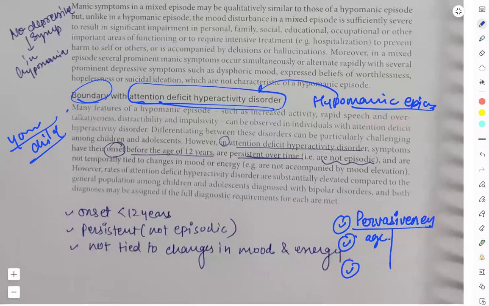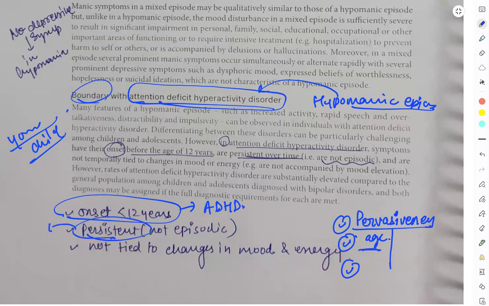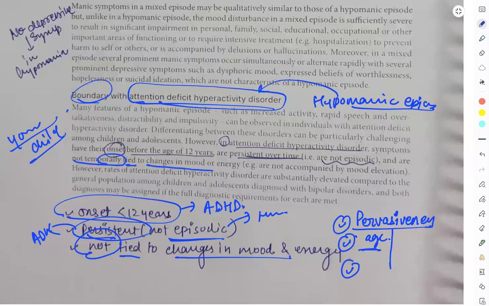So, the age of onset is usually less than 12 years when we talk about ADHD. And as you said, the pervasiveness of the symptoms. The persistence of the symptoms in ADHD is not episodic, which is what is seen in hypomanic episodes. And they are not tied to changes in mood and energy. This is also important. It writes that they are not temporally tied to changes in mood or energy and are not accompanied by mood elevation. So these are some of the important things that will make a difference between a hypomanic episode and ADHD.